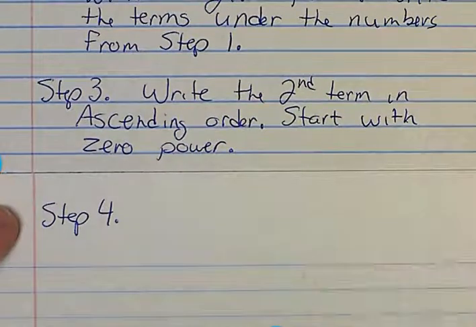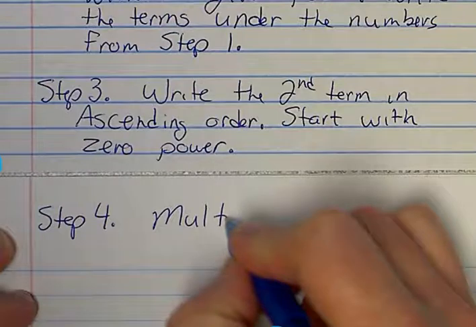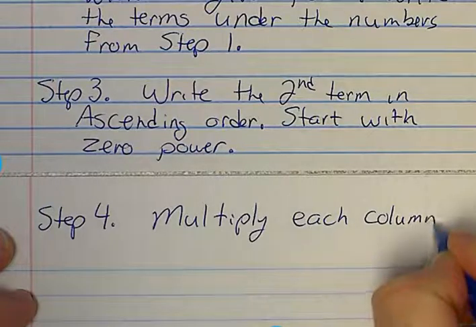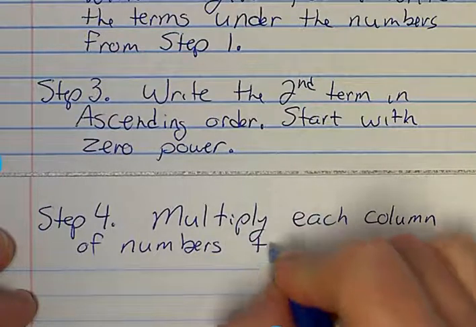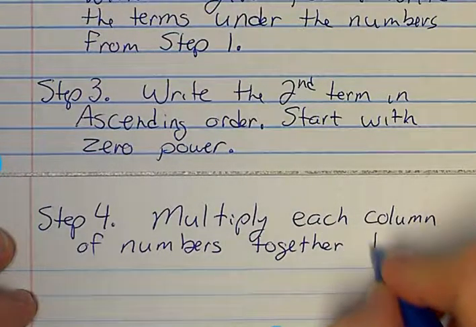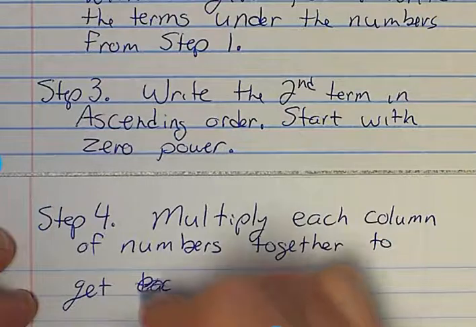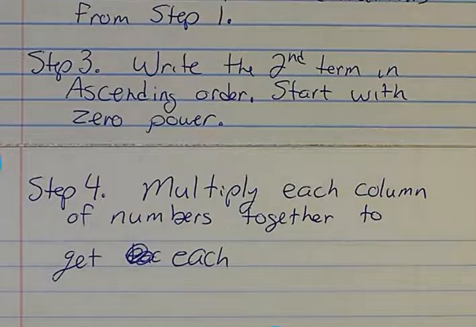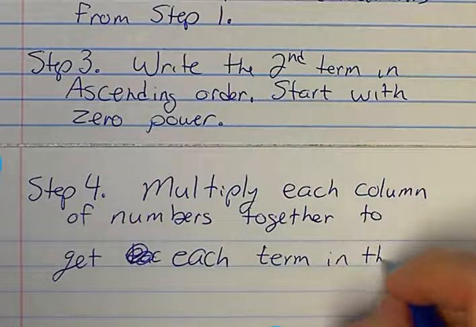Okay, for step 4, we're going to go back and multiply each column of numbers together. And when you do that, you're going to get each term in the answer. So multiply each column of numbers together to get each term in the answer.